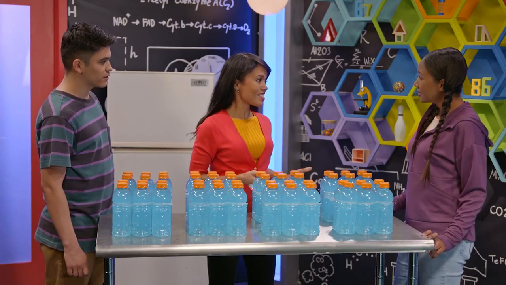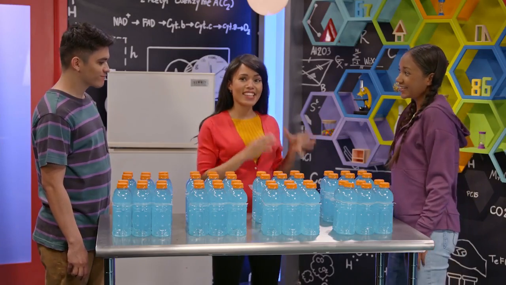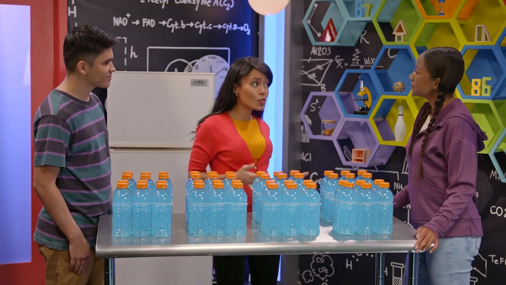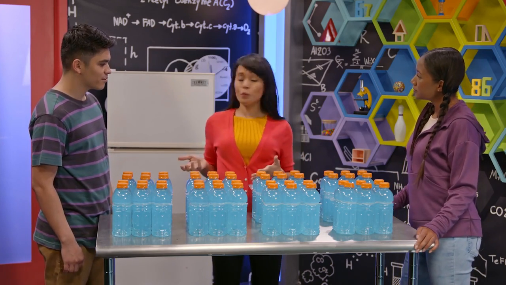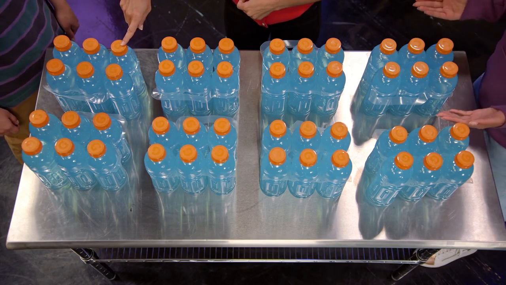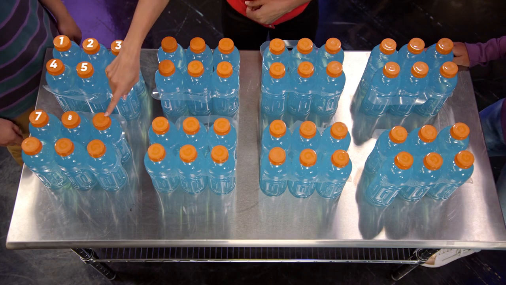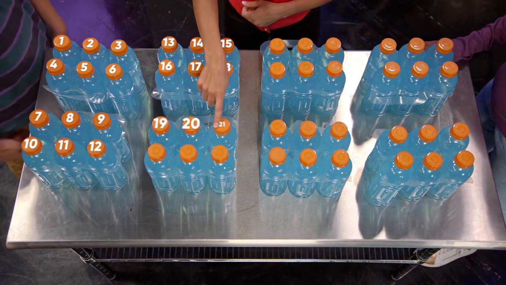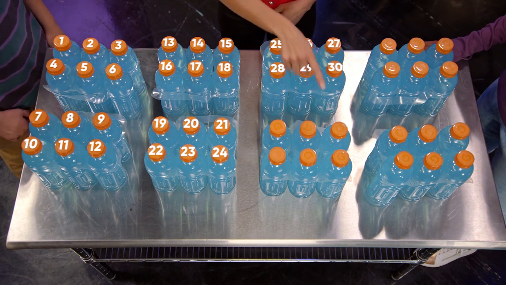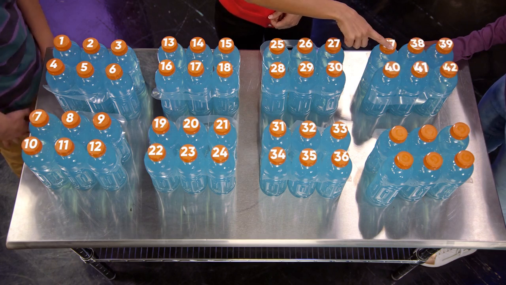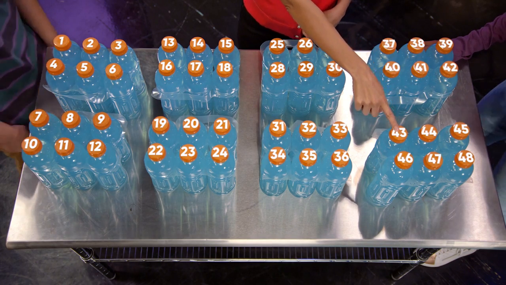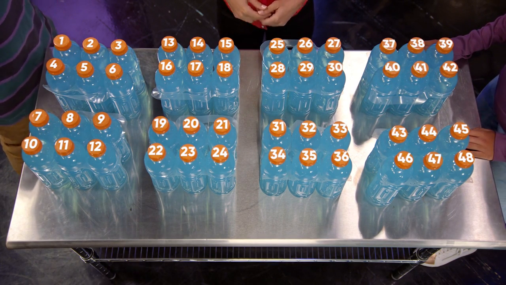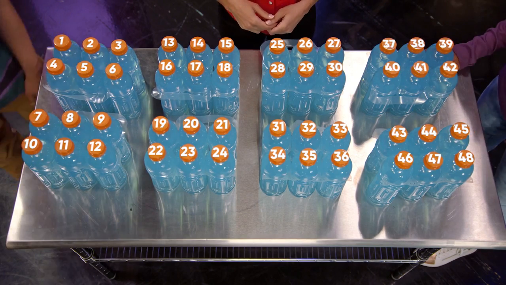You know how to add by sixes, right? Like 6 plus 6 plus 6? Exactly. So instead of counting each bottle separately, let's count by sixes. Okay, 6. Plus sixes, 12, plus another six, 18. Keep going. 24, 30, 36, 42, 48. We have 48 drinks. Neat. It is faster to count in groups of 6.